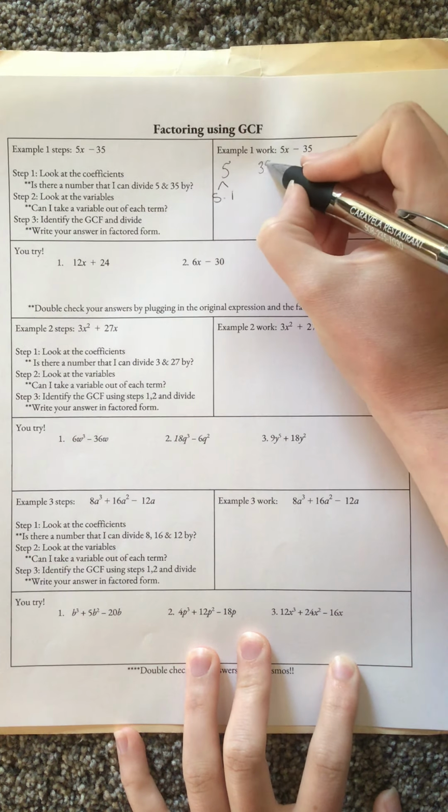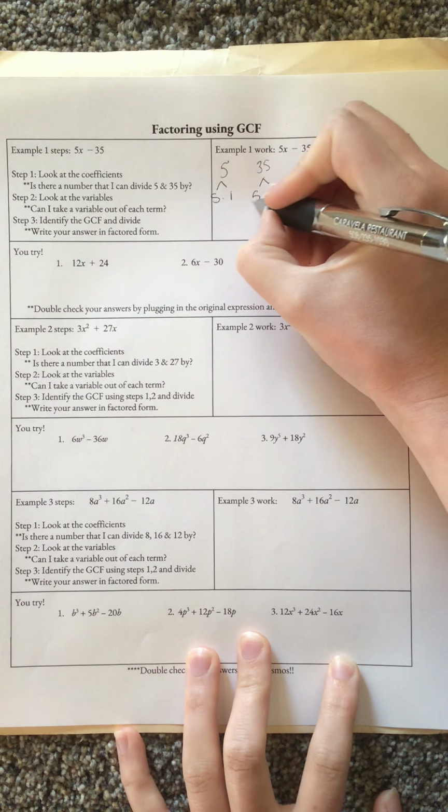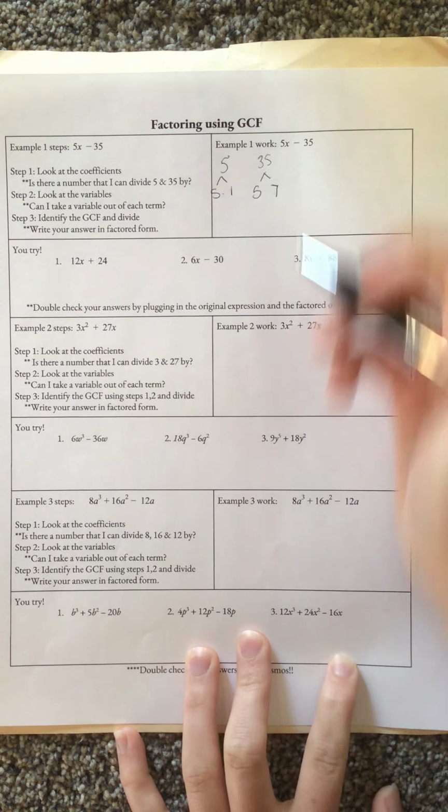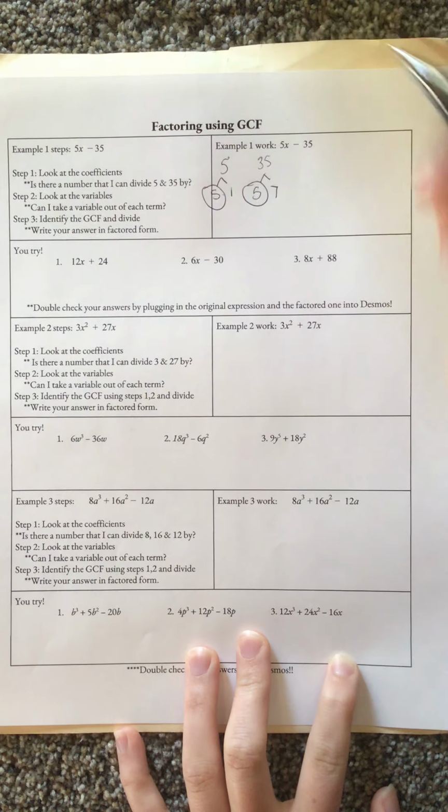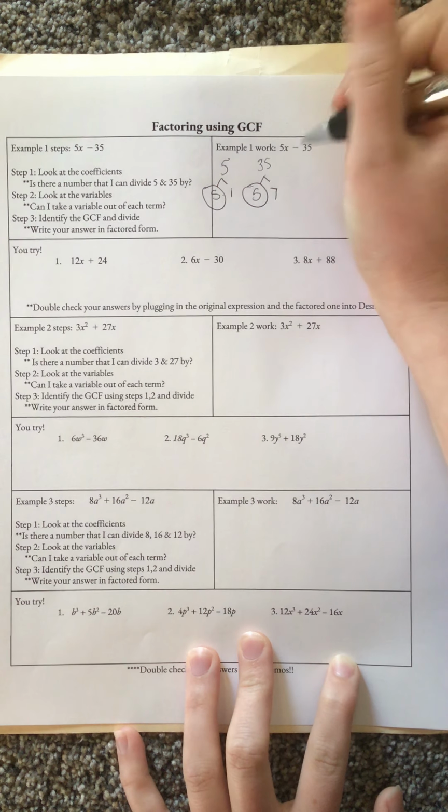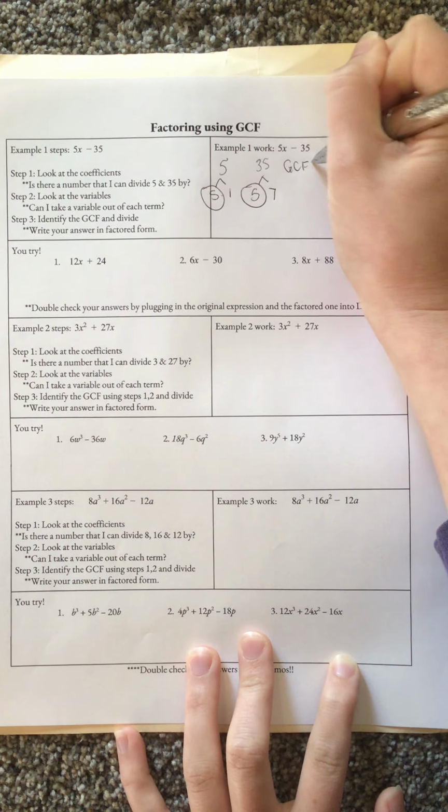Then we look at 35. We make our factor tree. What do these two have in common? A 5. So we know the GCF is 5.